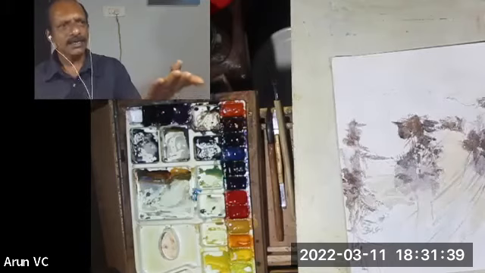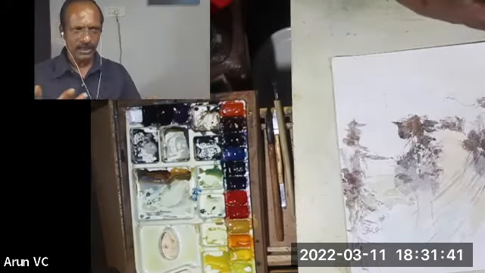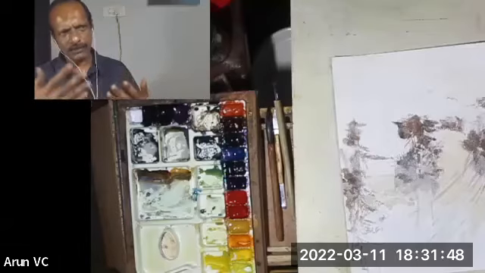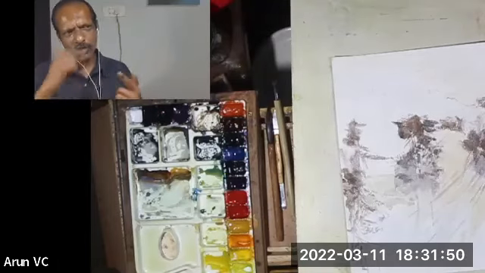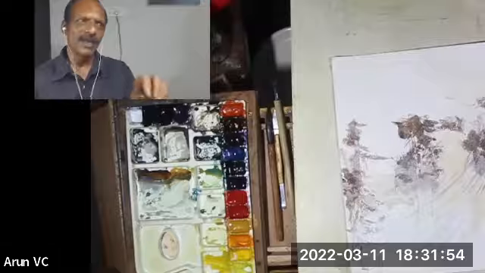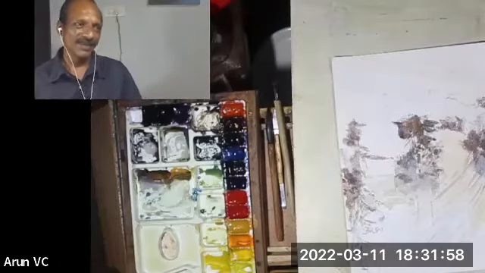Yes, that's good. See, that is how we apply paint. So the first step is done. So this is how we apply paint, especially watercolor. Now we want to make it run the way we want. It will take some time.